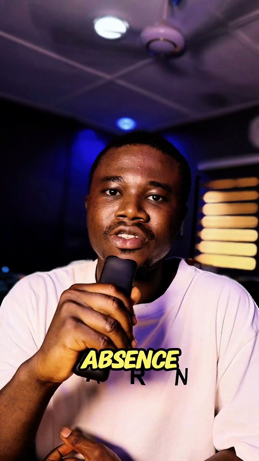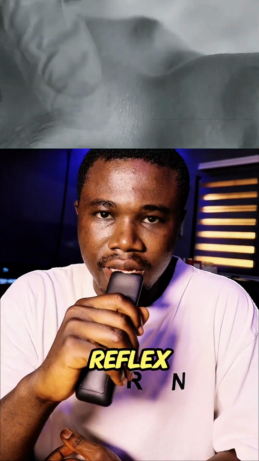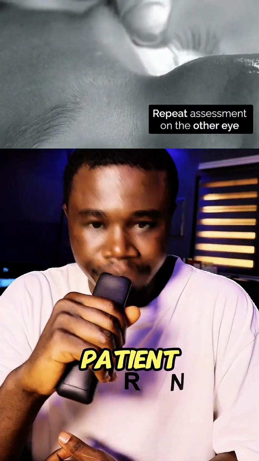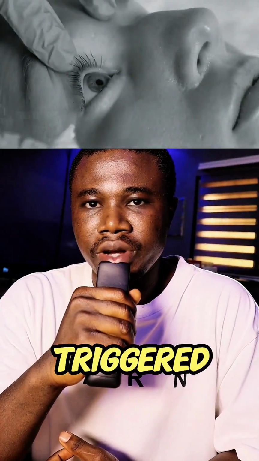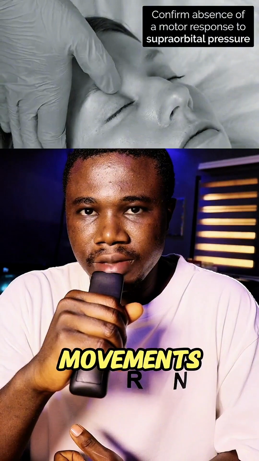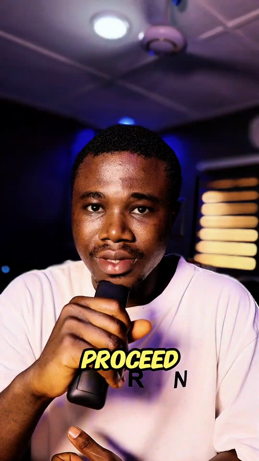So after 5 minutes of checking for cardiorespiratory arrest, you also check for absence of bilateral pupillary reflex by using a pen torch on both of the eyes. And then you also check for bilateral absence of corneal reflex. And then lastly, you check for absence of motor response by the patient. Mostly the motor response is triggered by supraorbital pressure. Okay, so the doctor will use supraorbital pressure to check for movements or motor response by the patient. So when all these things fail, then the doctor will proceed to the last phase.